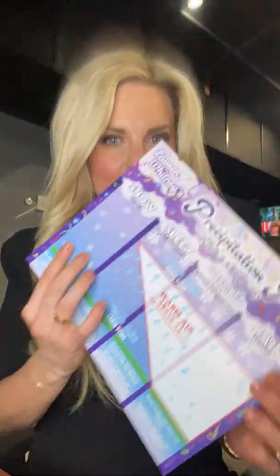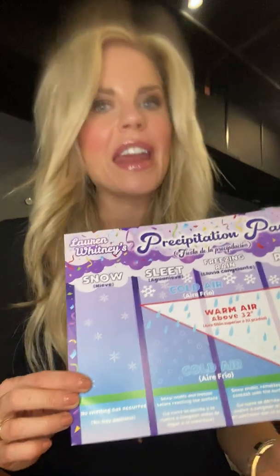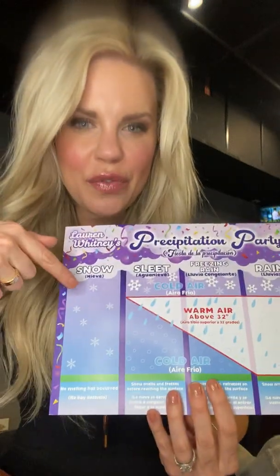So we have this beautiful card that is in your activity kit, and it has 4 columns here. We have our snow, sleet, freezing rain, and rain. So we're going to start off with the snow column here.